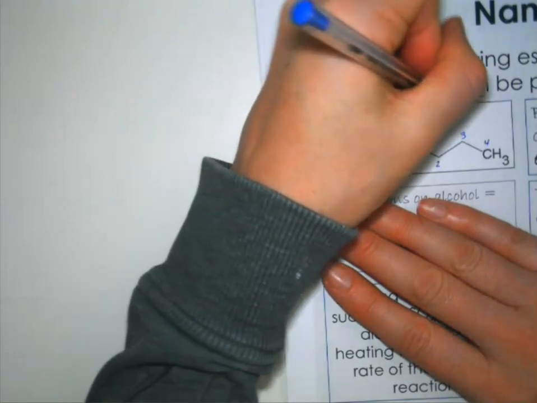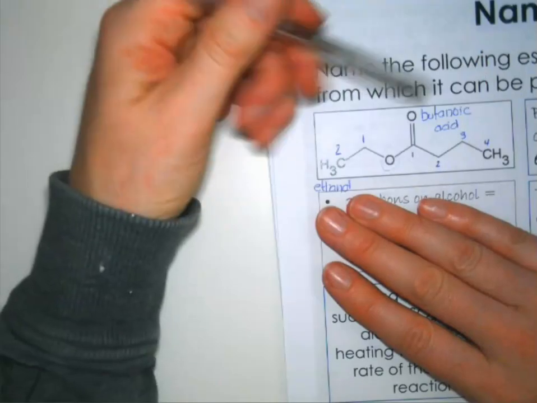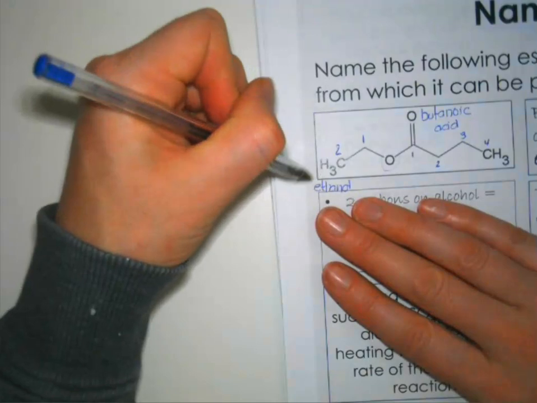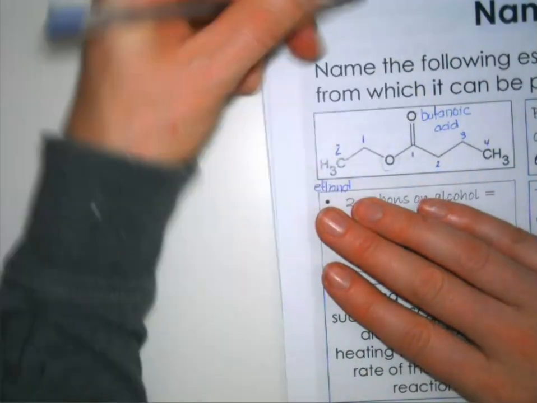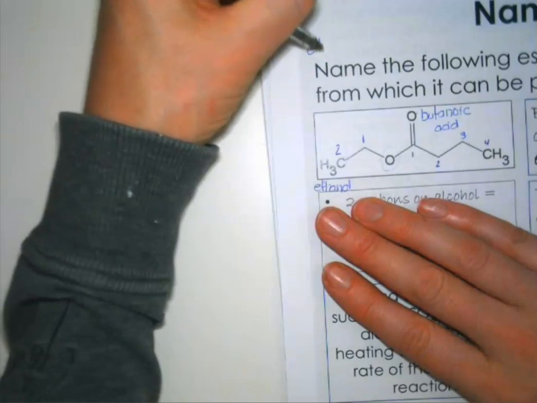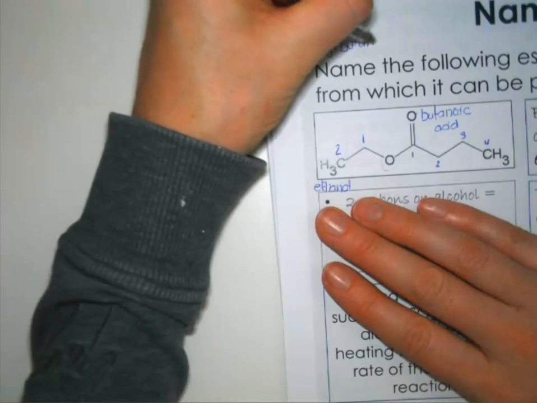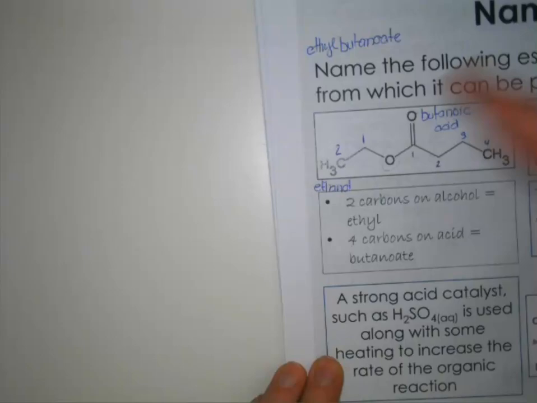Butanoic acid. And then if we put them together into the name of an ester, it's going to be ethyl. We change ethanol to ethyl. Butanoate. Okay, so our name is going to be ethyl butanoate. Okay, so that's how you find all of that.